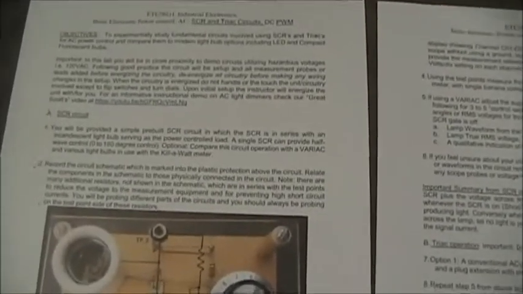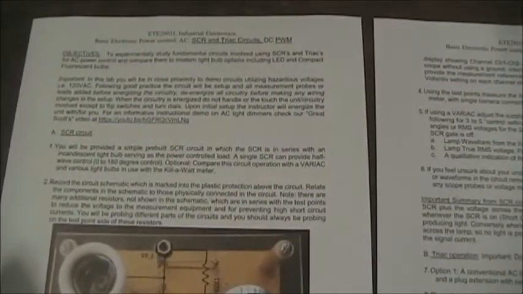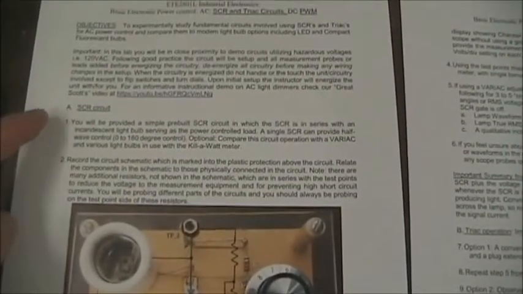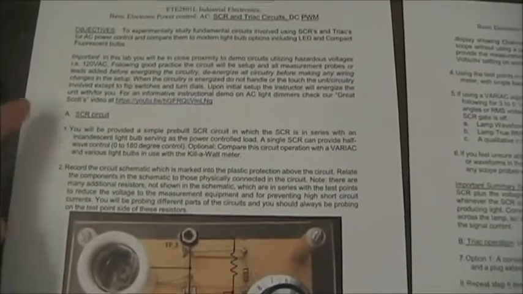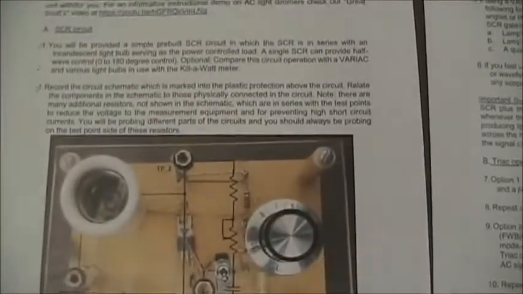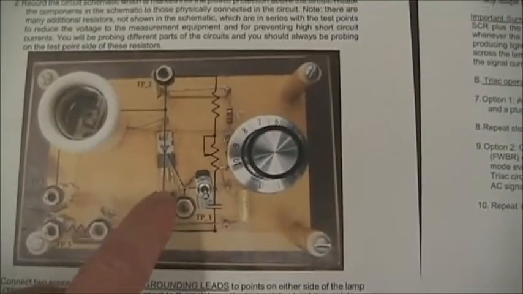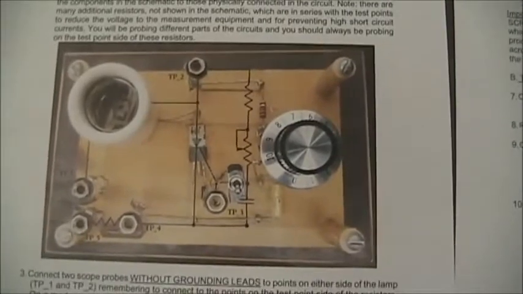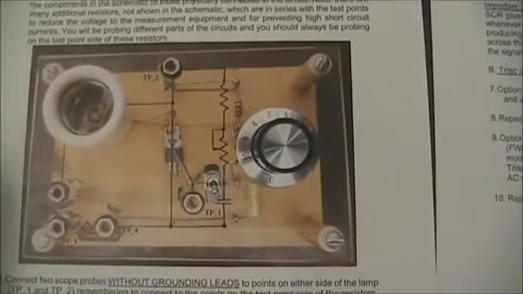So this laboratory is about power control, and we're going to do it in two parts. There's an AC section and then there's a DC section using PWM, which I'll do in another video. In the AC section we're going to use the SCR. So SCR is a silicon controlled rectifier. It looks very similar to a transistor. There's three terminals: we have the anode, the cathode, and the gate in the SCR.